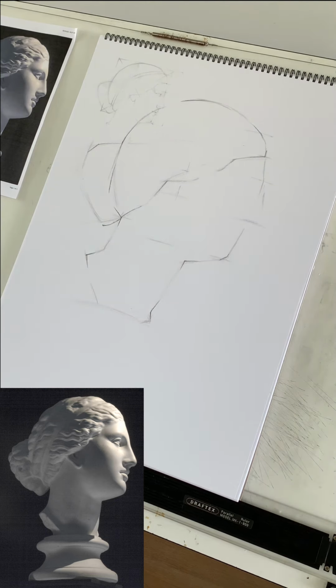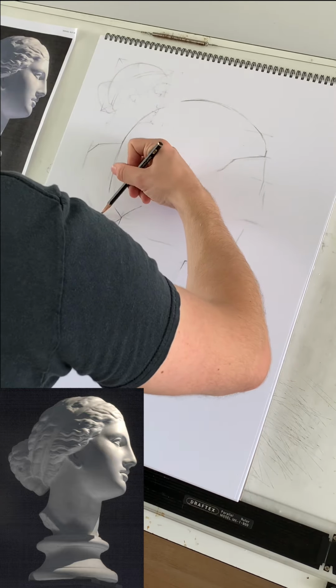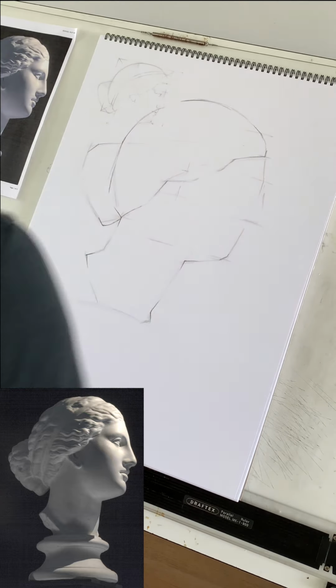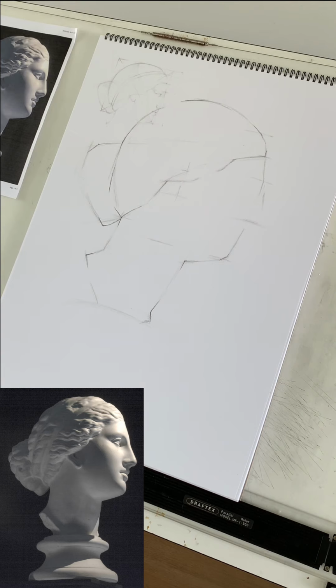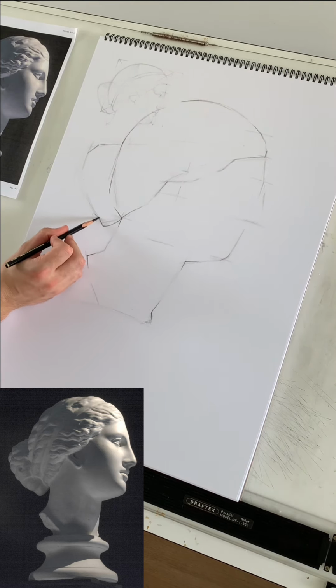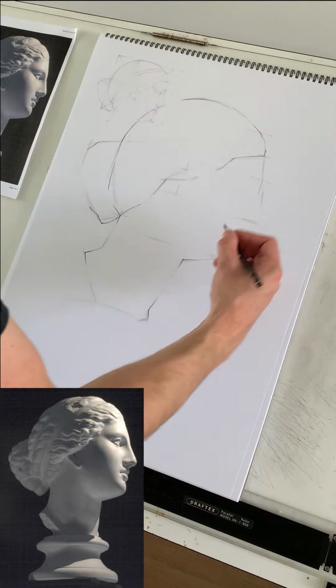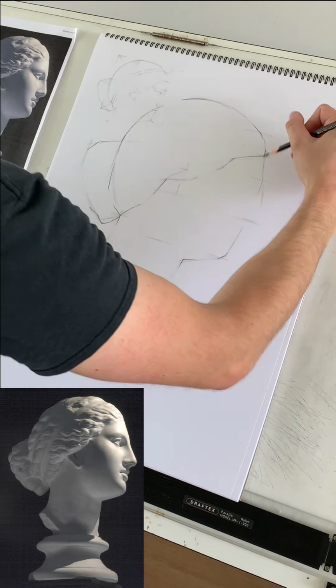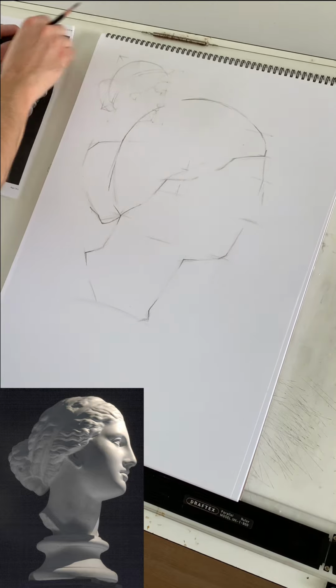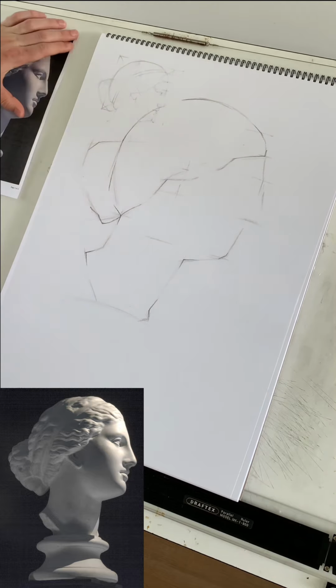So now that I've got the main parts sort of mapped out, now I can begin to refine some of those smaller details a little bit. So still working on the silhouette at this stage. Let's just get rid of that. There we go.